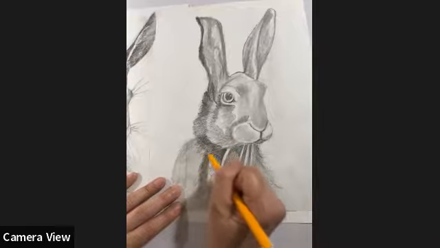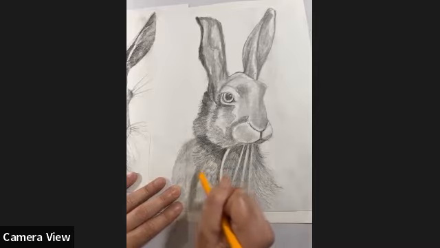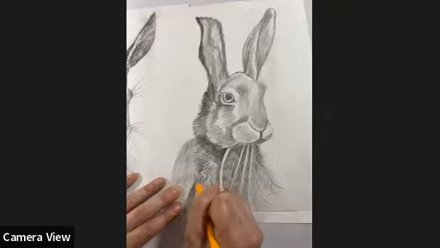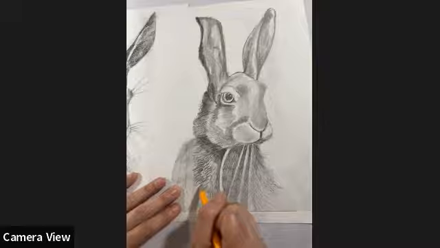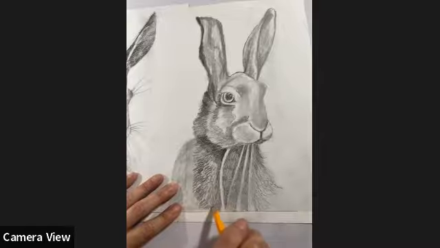And we're also going on his body at the same time with these individual hairs. So you can hear me lifting up my pencil and hitting this area with some darker hair.